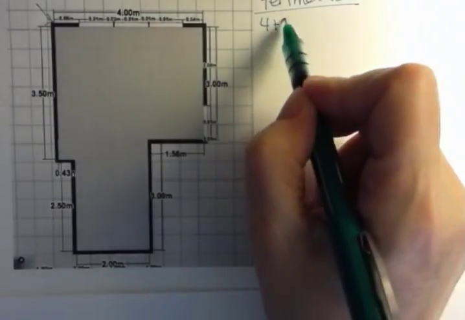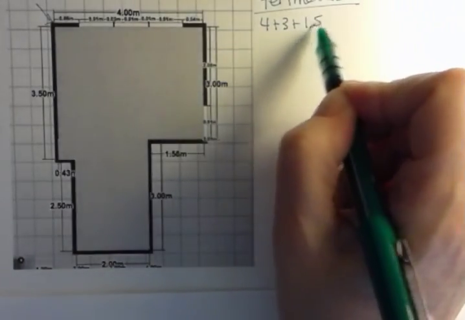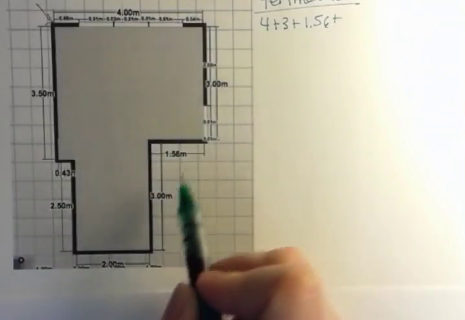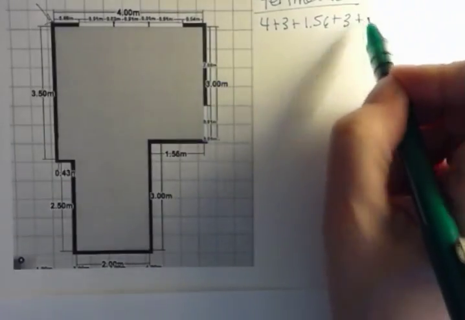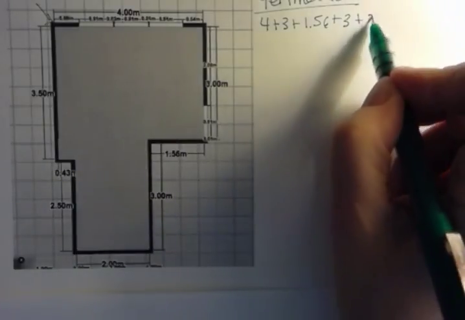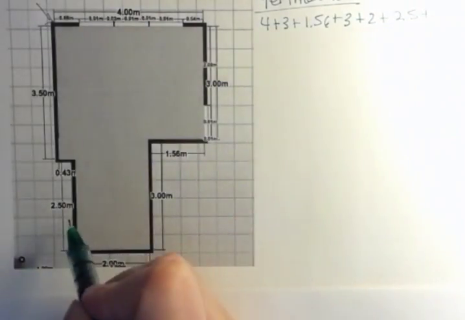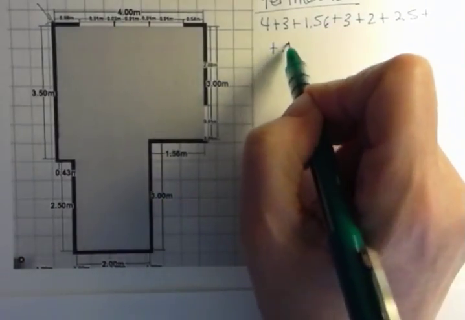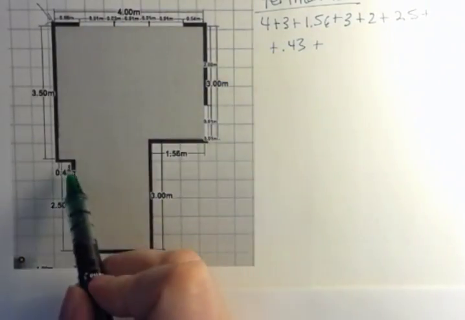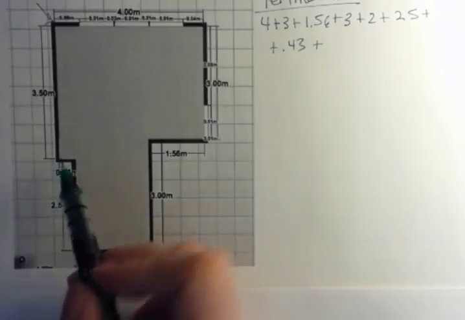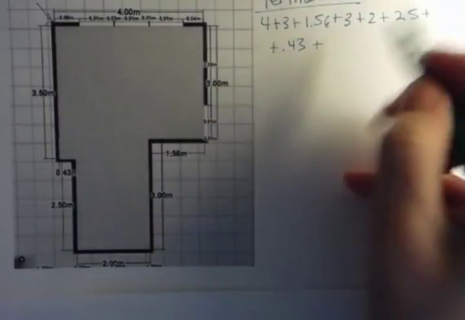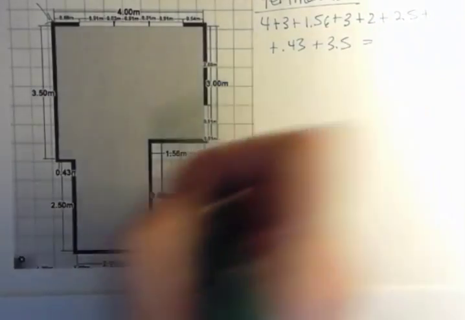4, 3, 1.56, 3, 2, 2.5. This is the kind of work I want you to show on your paper. Just show me what you added up. 0.43 is this little bit right here. 3.5. And then I'm back to where I started.